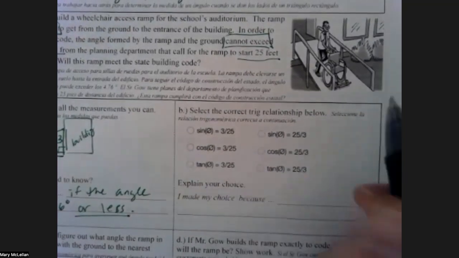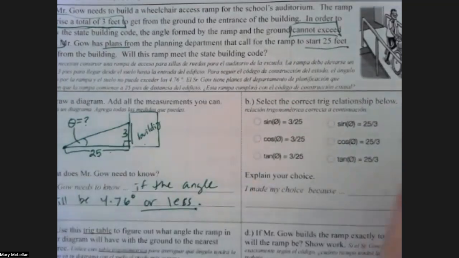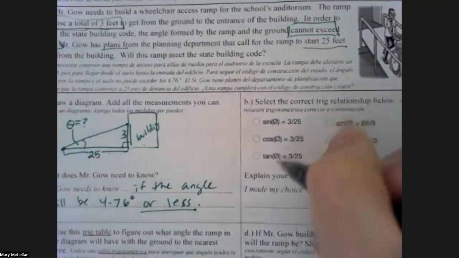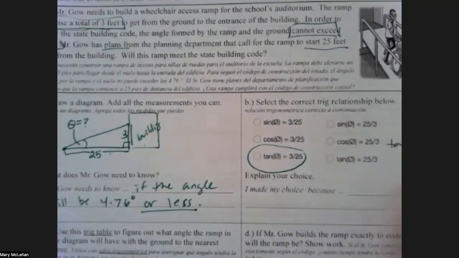Okay, so part B, select the correct trig relationship. What do we need? Well, we're dealing with the opposite and adjacent sides of a triangle. So that means we're going to be using tangent. Tan of an angle is equal to the opposite side length divided by the adjacent side length.